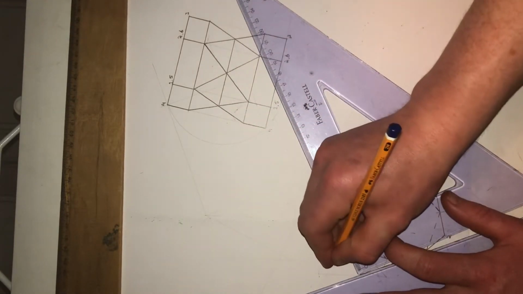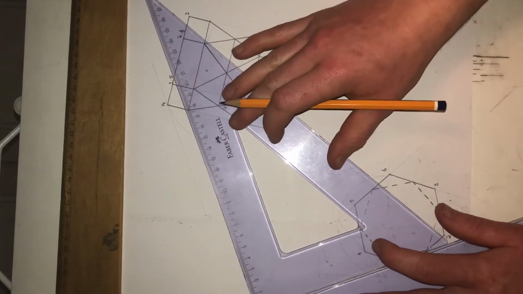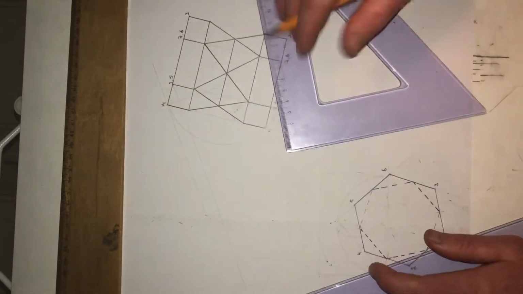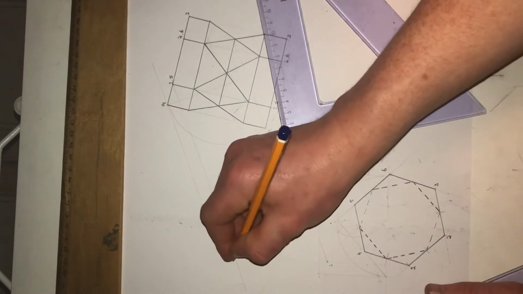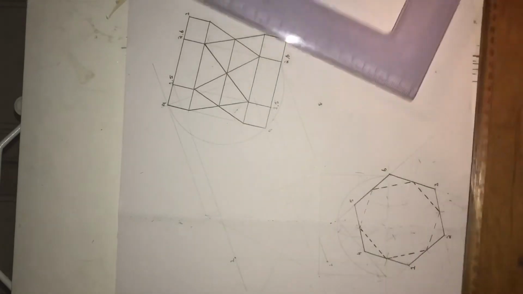So that's 1, the bottom of 1, this is the top of 1. And we basically just repeat the process all the way around till we get the main shape, okay?